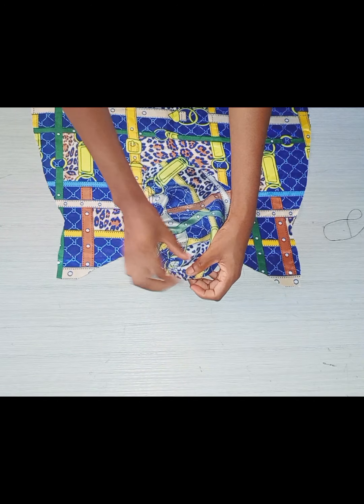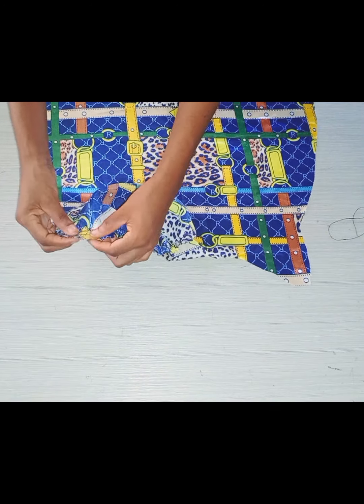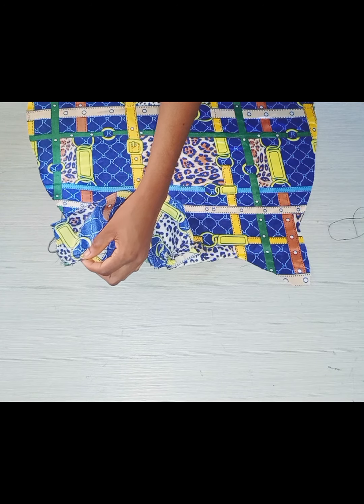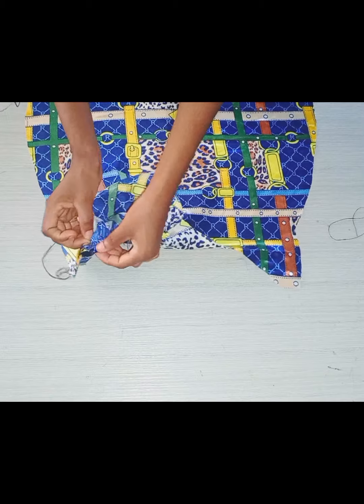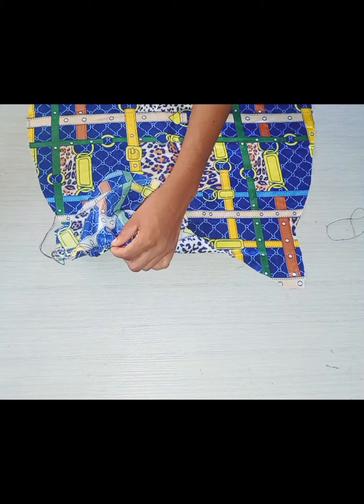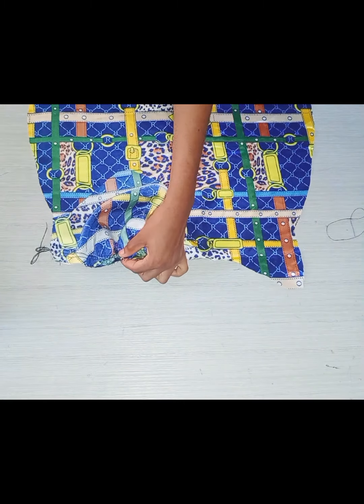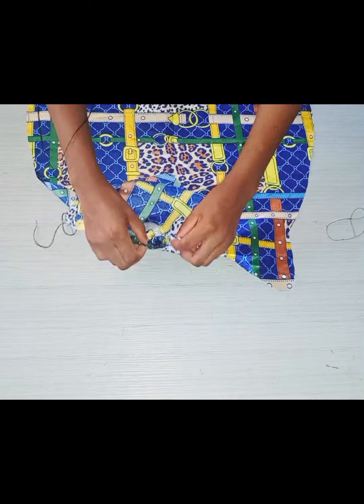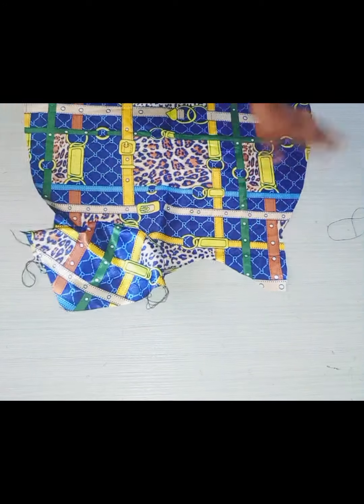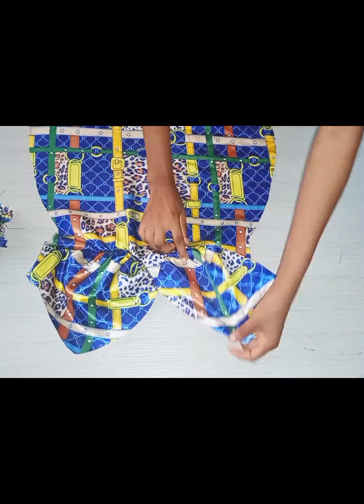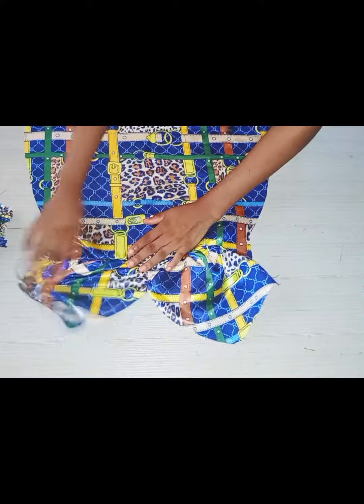So I went ahead to pin it down. I pinned the center, pinned the sides, and then I'm going to spread out the gathers and also pin. Now I'm going to fix the 2 cups. So I'm going to go ahead and stitch this down, then stitch the other cup also on the other side. Now here it is after stitching. I've stitched both cups.